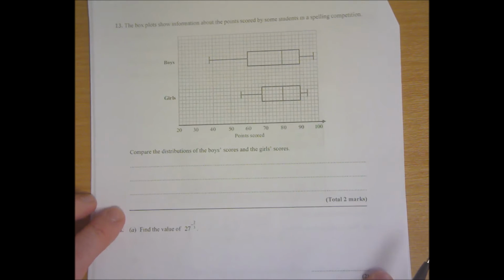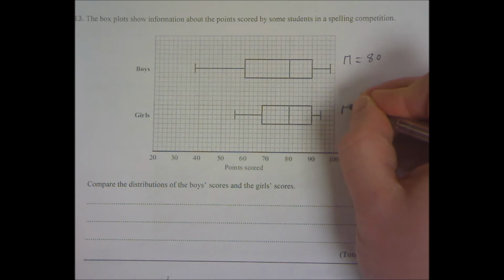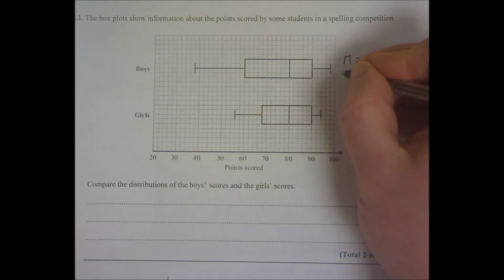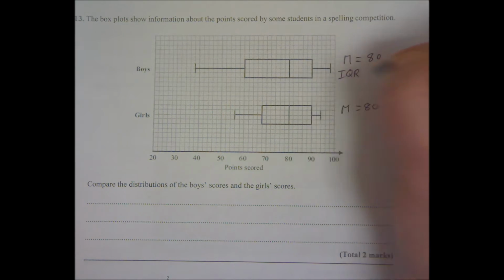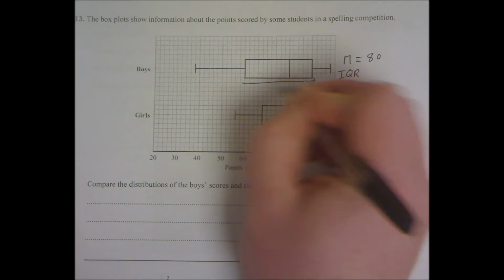Okay, question 13. So it's quite a common question comparing distributions. So if we look at the medians, the median for the boys is at 80. The median for the girls is also at 80. The interquartile range is basically the size of the box there.